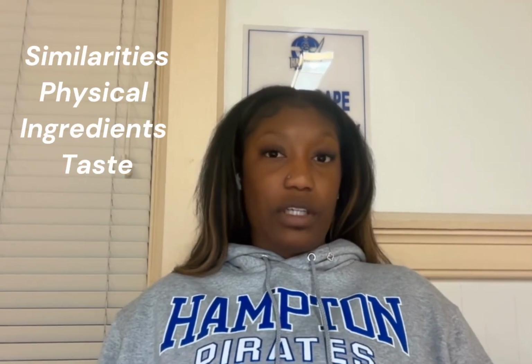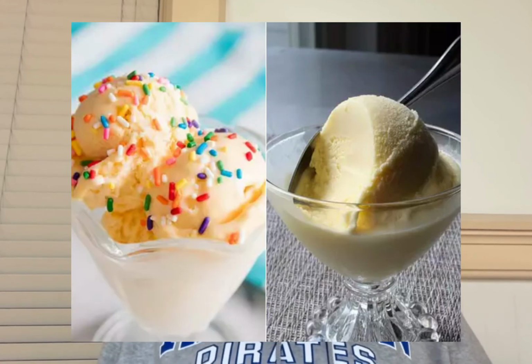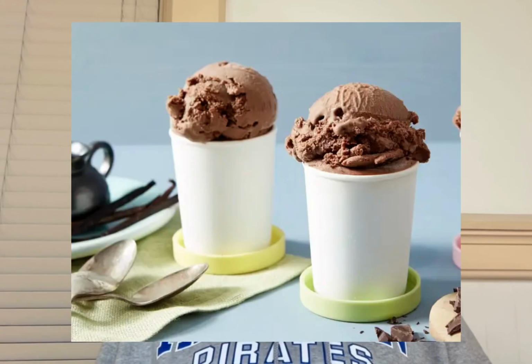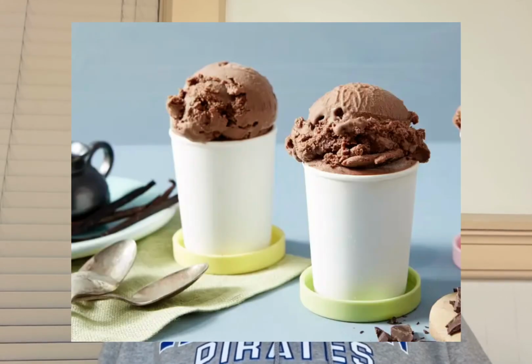Next, we're going to get into our similarities. Following the same structure we went in, the first similarity we're going to get into is physical. So at first glance, custard and ice cream look to be about the same color, especially when you're looking at vanilla ice cream and custard. They both look about the same, or even chocolate ice cream and chocolate custard. They both look to be about the same color almost.